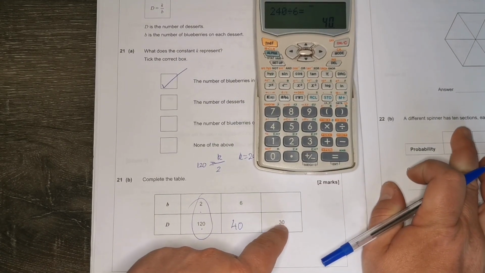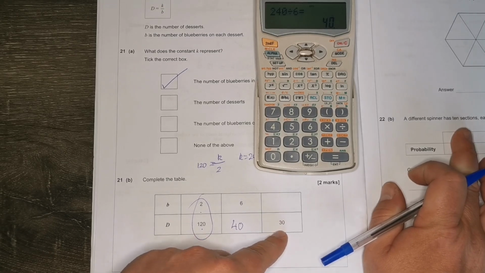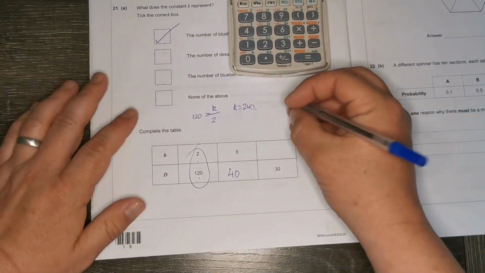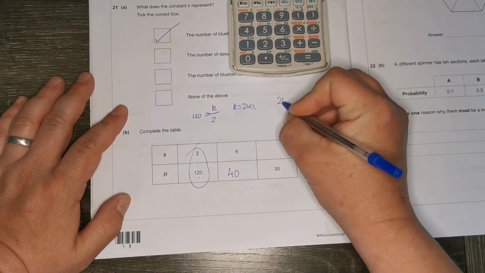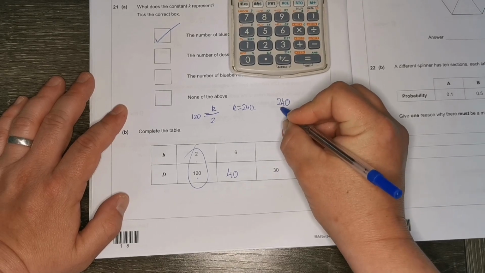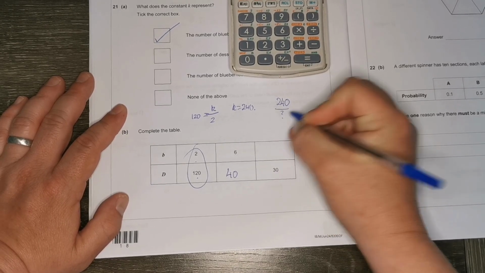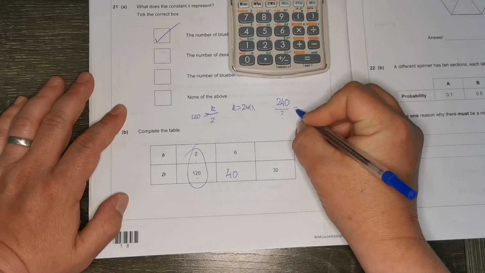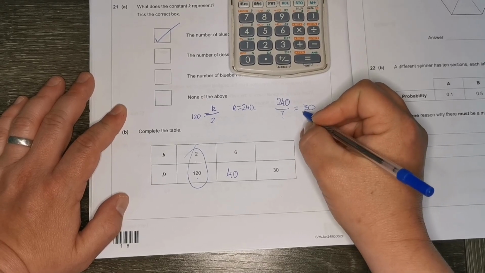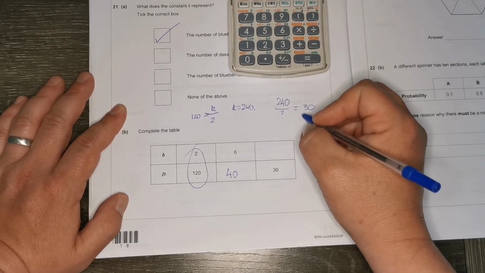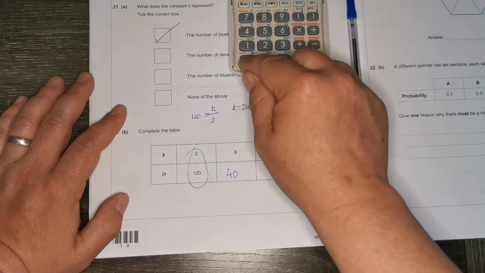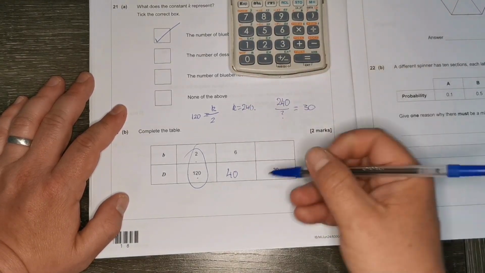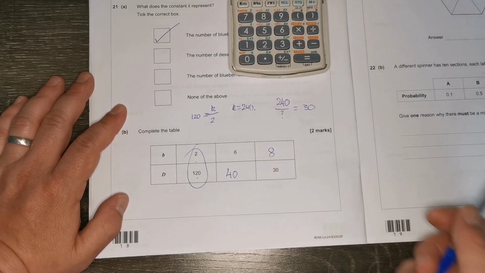And, oh, I want 30 cakes. How many blueberries would I use? So I've got 240 blueberries. I put an unknown amount on each cake and I want to have 30 cakes. So that's going to be 240 divided by 30, which would be 8.